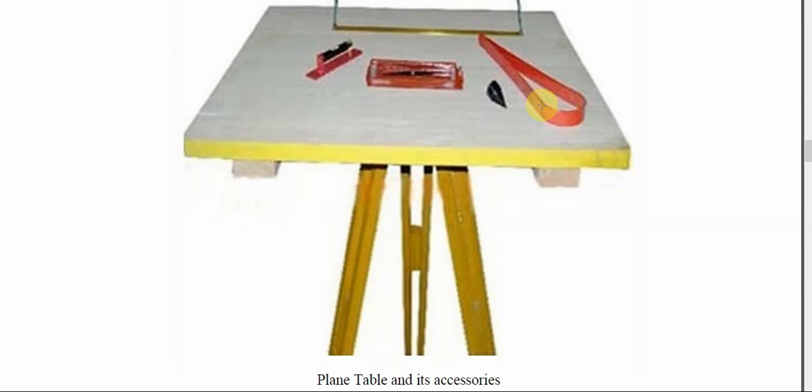I'll repeat once again. This is a tripod, and this is the plane table, which is similar to a drawing board. This is the alidade. This is the level tube, the trough compass. This is the plumb bob, and this is the plumbing fork.